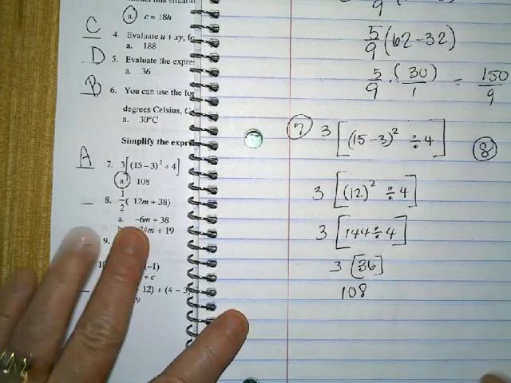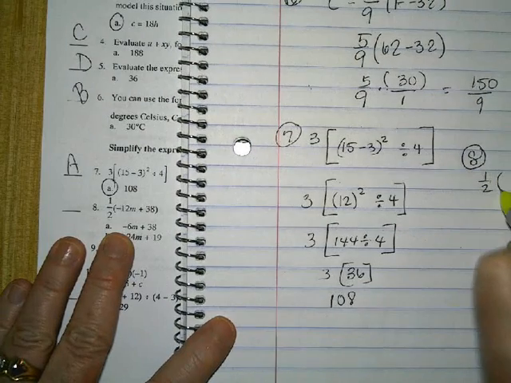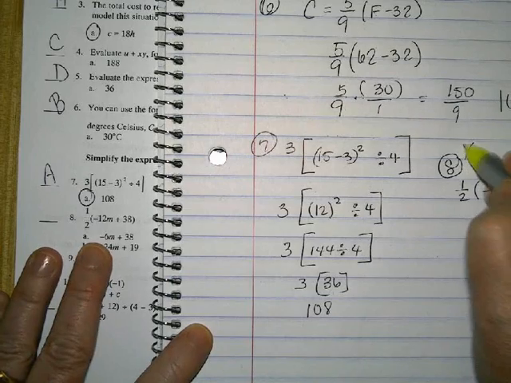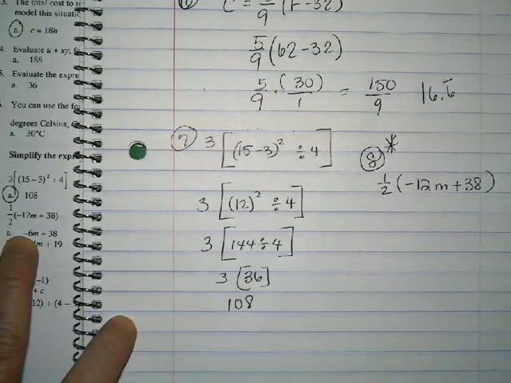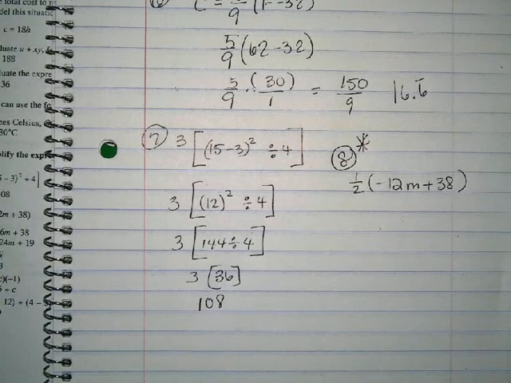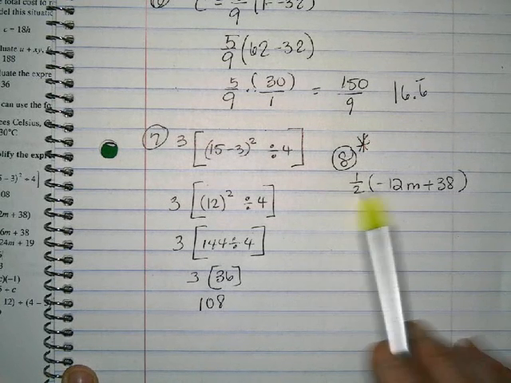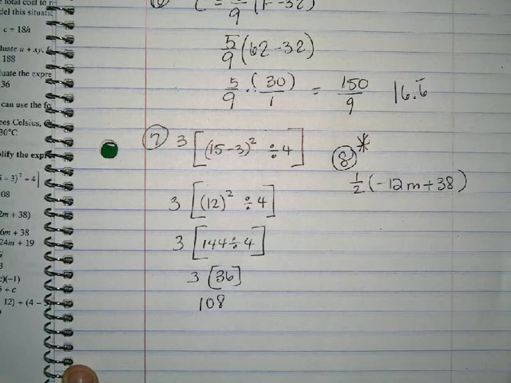Number 8 says 1/2 of negative 12m plus 38. Put a star by that problem. We haven't done any like that in class yet. I'll teach you that lesson after we take the test, but I'm going to go ahead and show you how to work the problem. You're not going to be held responsible for this problem on the test, but while we're looking at it, I'm going to go ahead and show you what to do because it's really easy. You have to take 1/2 and multiply it by everything on the inside. So what do you get when you multiply 1/2 times negative 12?